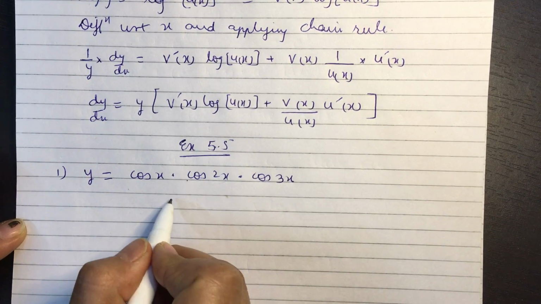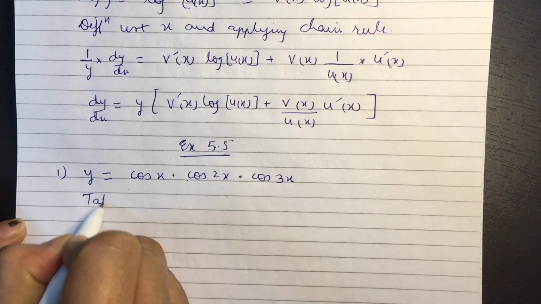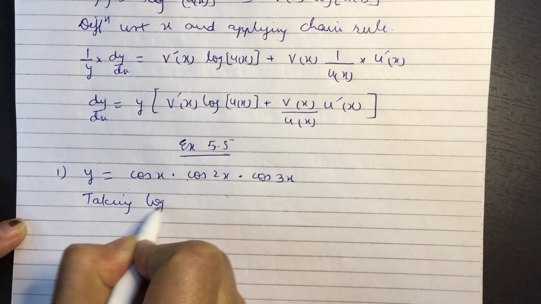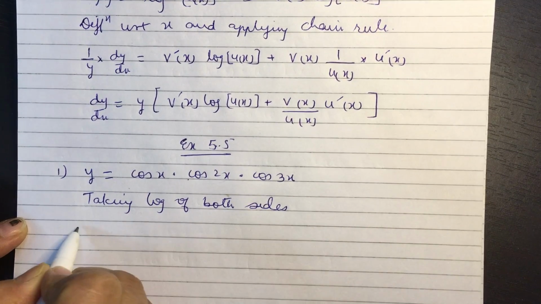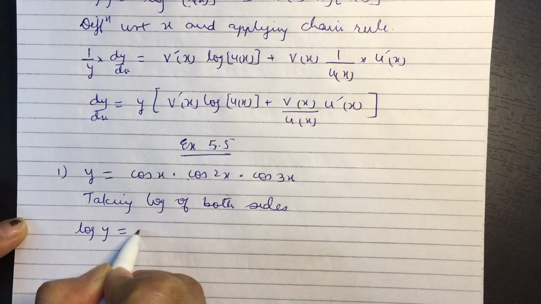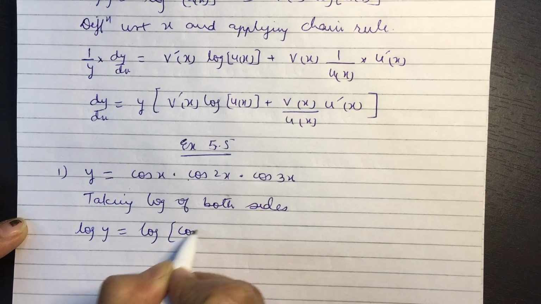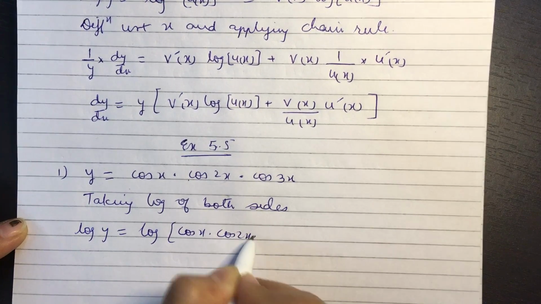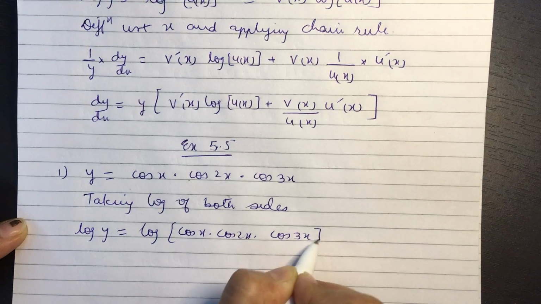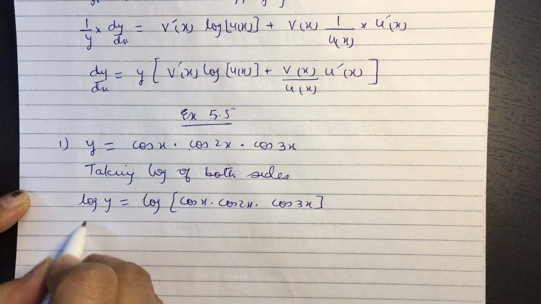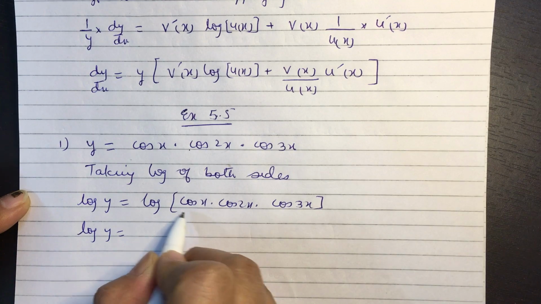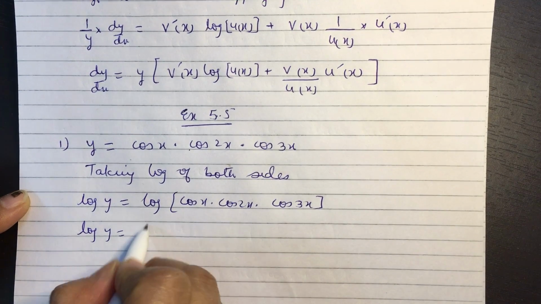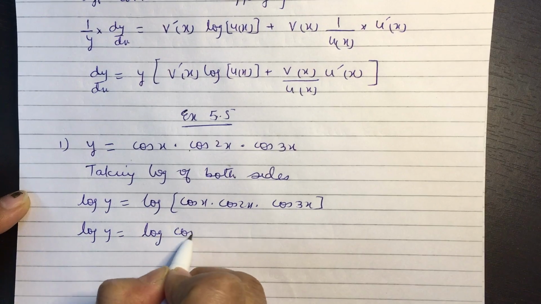Let's see how. Taking log of both sides, what do we get? Log y is equal to log of cos x into cos 2x into cos 3x. Now we know that the product gets converted to a sum.